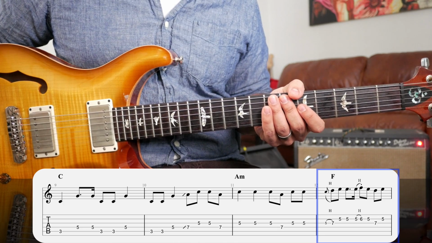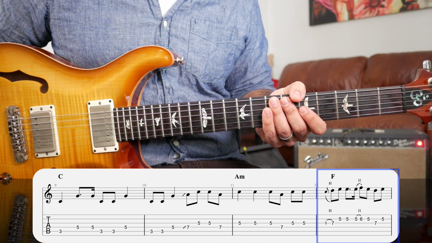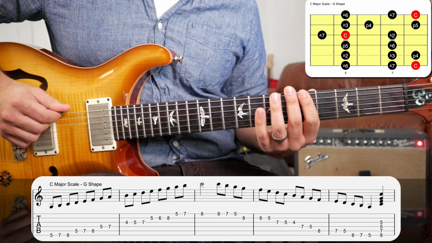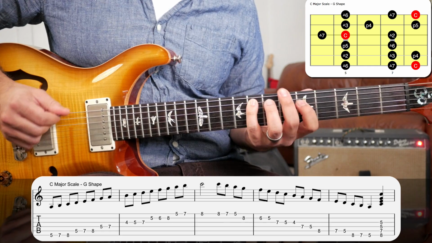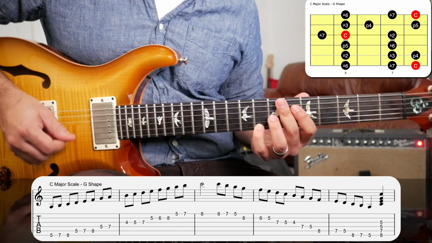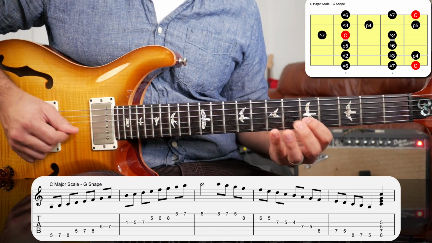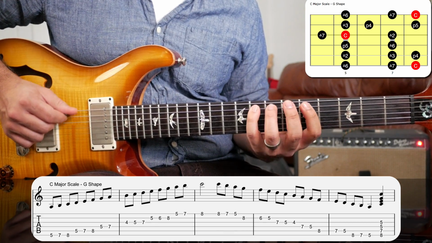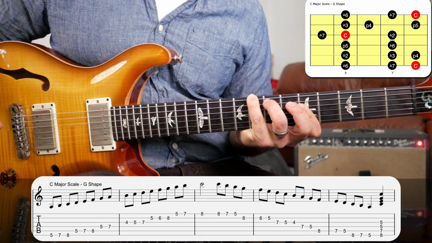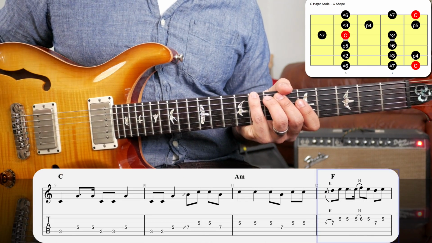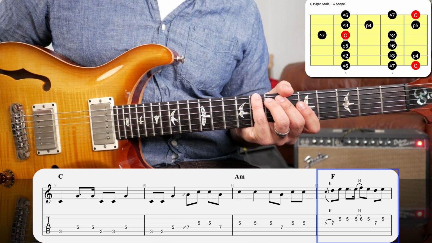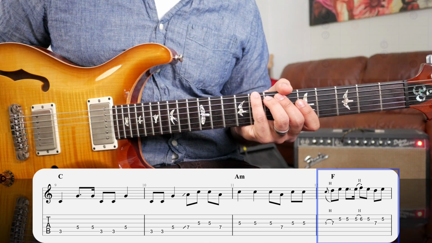Now here in bar 12, we see that Trey's thinking the C major scale, specifically in the G shape of the C major scale. Let's play that together. So we can see that in bar 12, the last bar of the 4-bar phrase, he changes up the theme again using our C major scale in the G shape over the F chord.